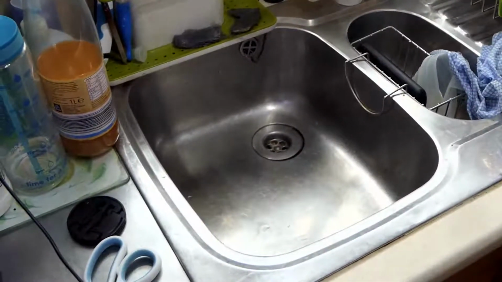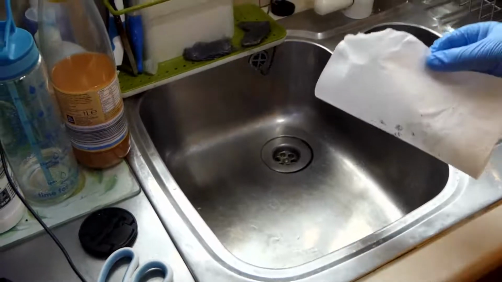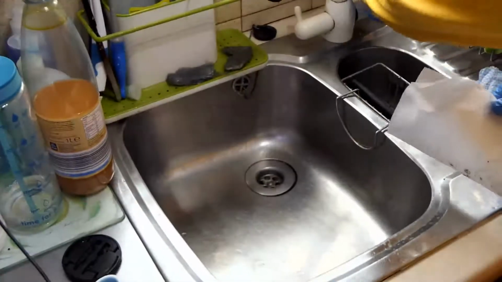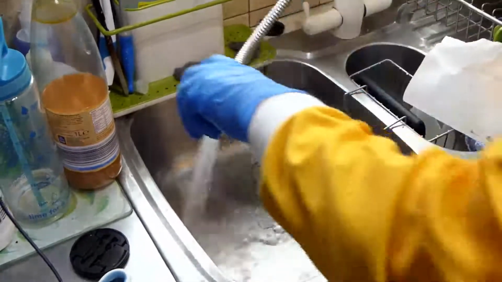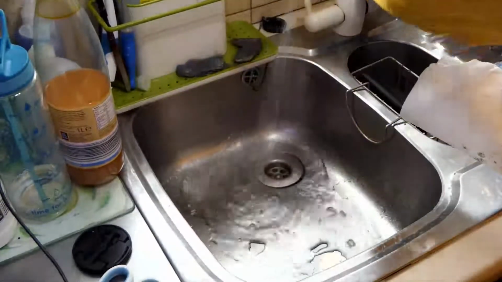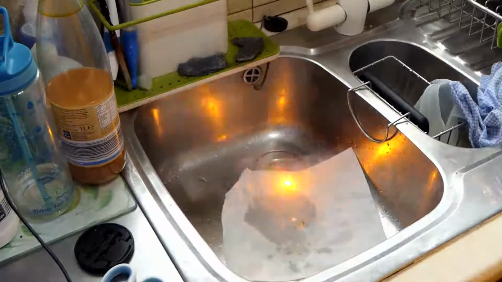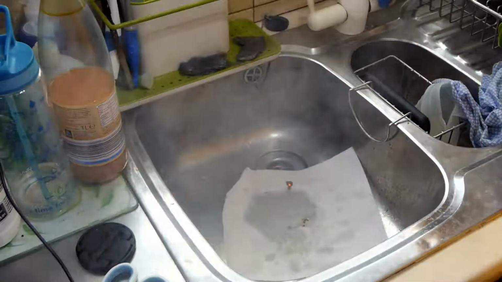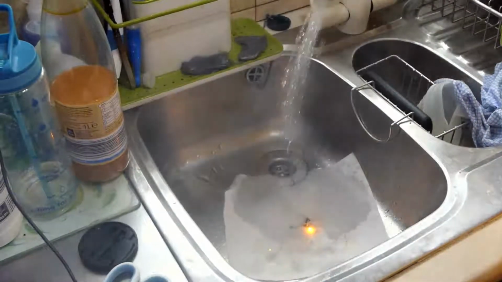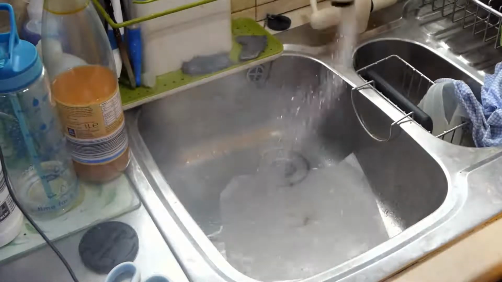Right, so I've got my sink. My sink has to be wet. And let's just throw this away casually. And as you see, it immediately catches fire.